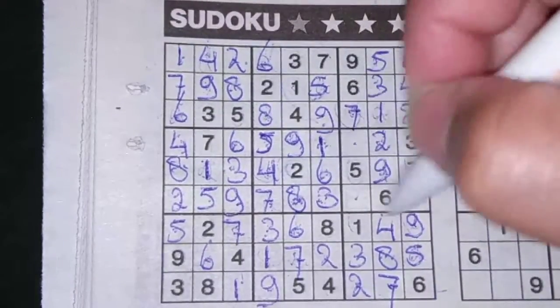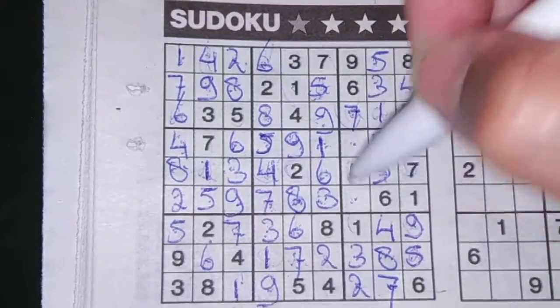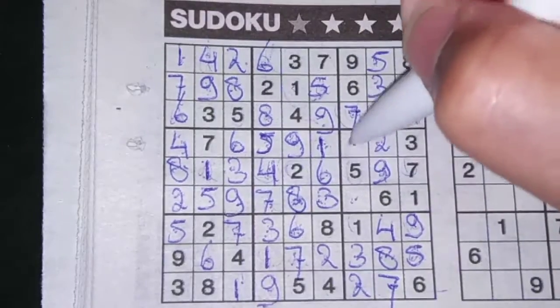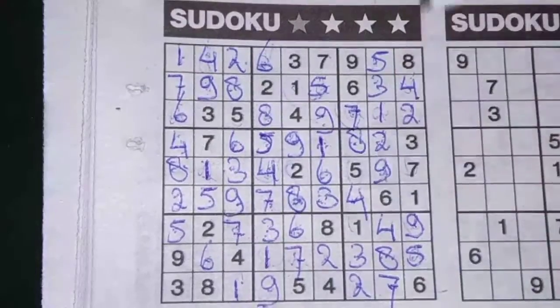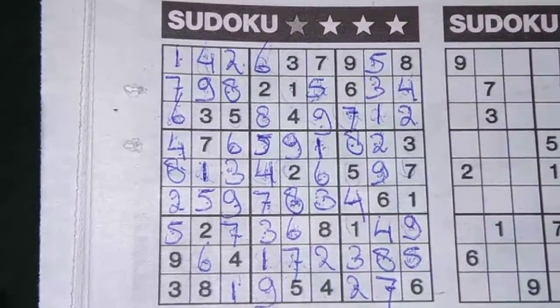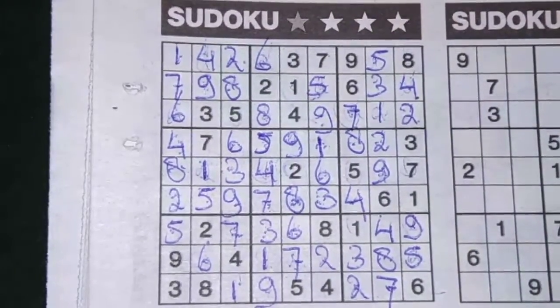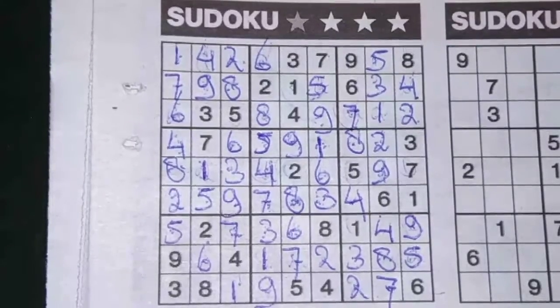And the final 2 numbers of this big square, the 4 and the 8. We have an 8 here, no 8 there. 8 should be here, and the 4 goes there. Finish in 12 minutes. Alright. Great Sudoku, great Sudoku. Number 999.